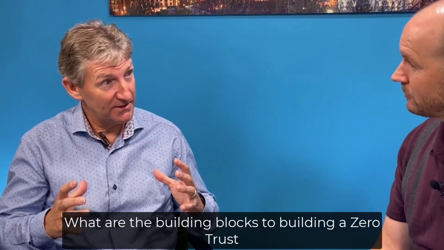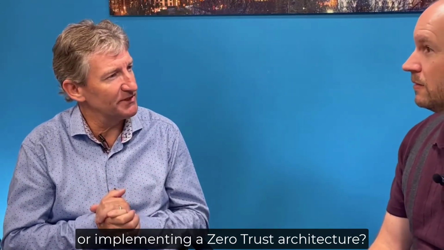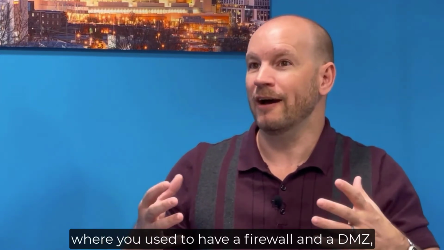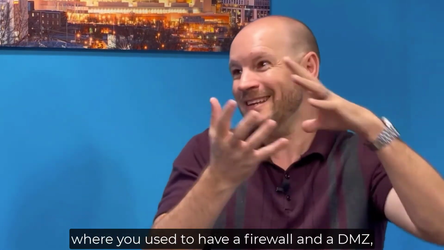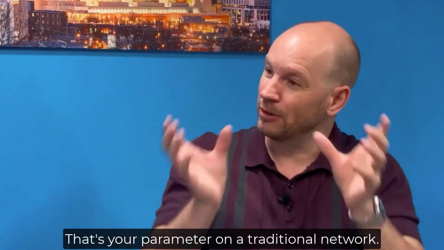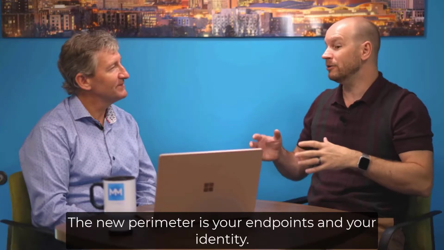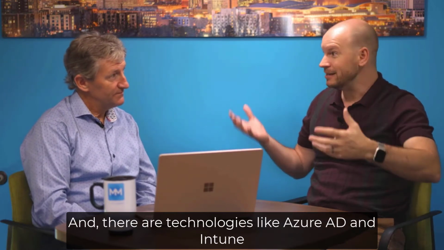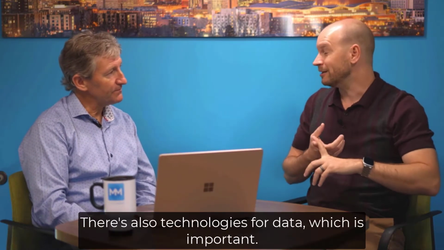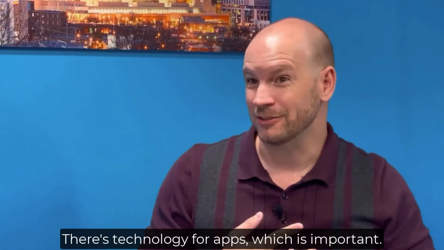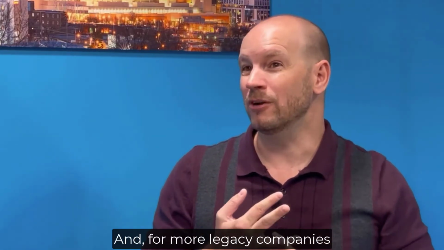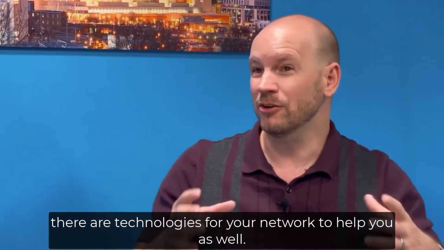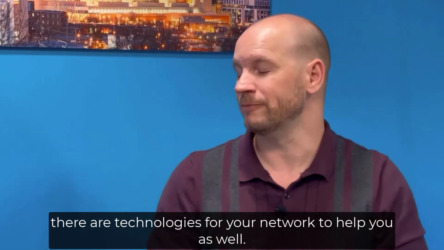Okay. And so what are the major components? What are the building blocks to implementing a zero trust architecture? Yeah, so at the base level, where you used to have a firewall and a DMZ, and you try to keep everything in and out, that's your perimeter on a traditional network. The new perimeter is your endpoints and your identity. And there are technologies like Azure AD and Intune to help you with that. There's also technologies for data, which is important. There's technology for apps, which is important. And for more legacy companies that do have an on-premise footprint and can't get rid of it, there are technologies for your network to help you as well.